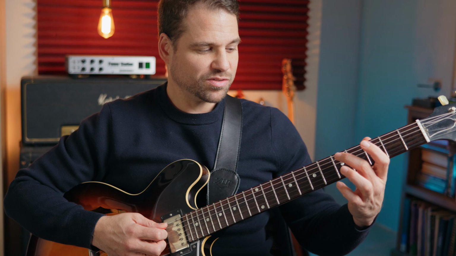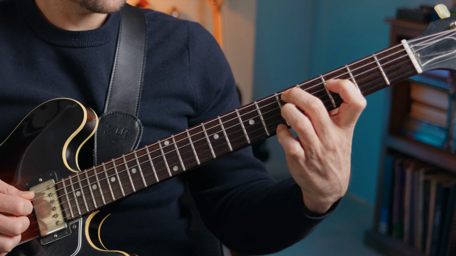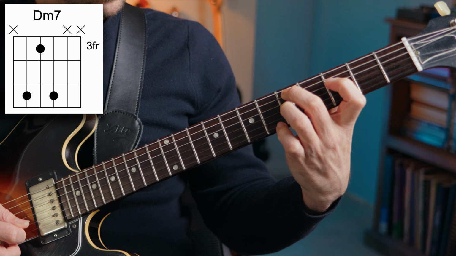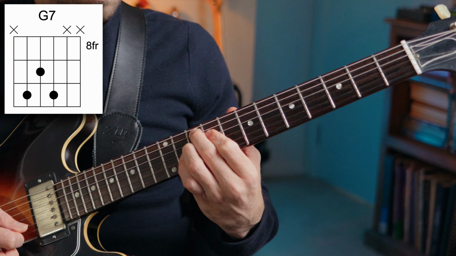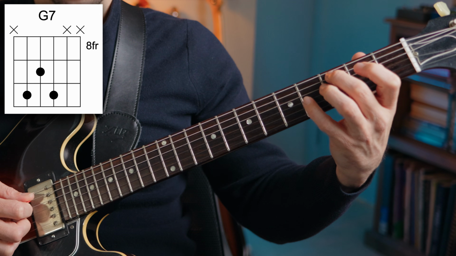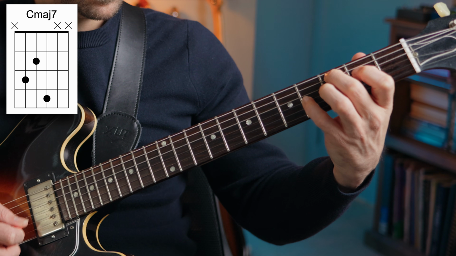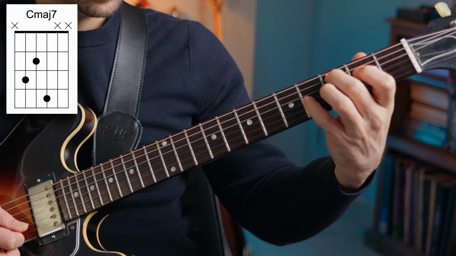We've got minor 7 on the 5th fret like this. And then we play our dominant 7 on the 10th fret. And then we go back to the 3rd fret to play our C major 7. The C and the D are pretty close together, but that G7 is way up the fretboard here. So this is a good time to use our spread voicing.